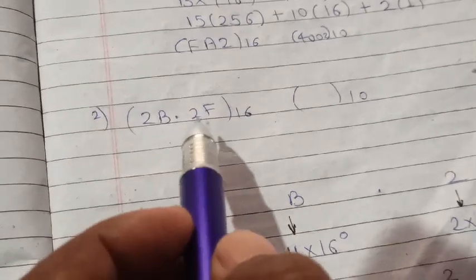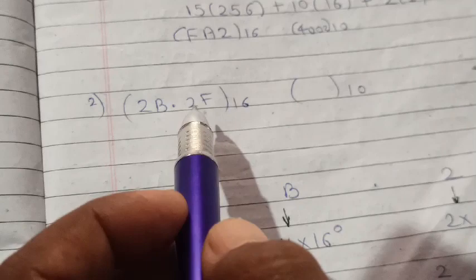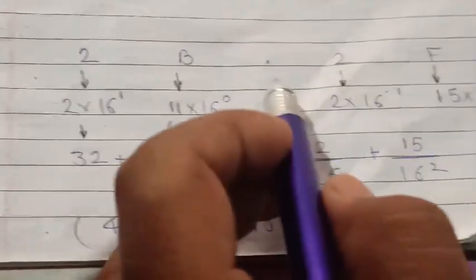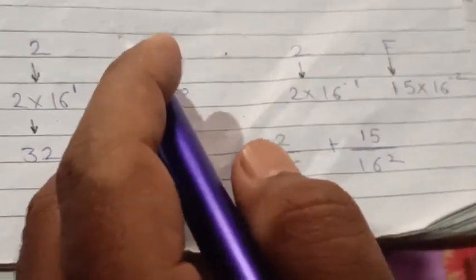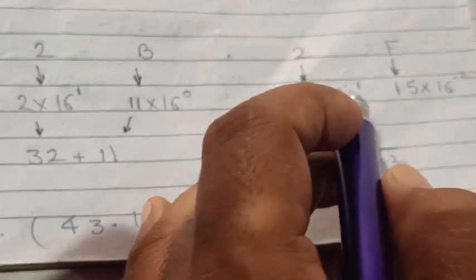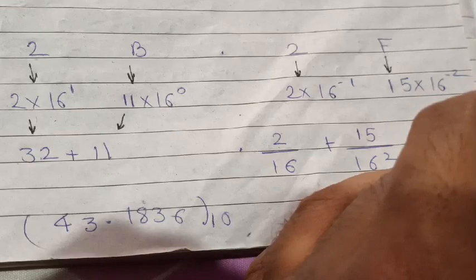Now we will discuss the second example, which is very simple. The number is 2B.2F. Here B represents 11 and F represents 15. The digits towards the right-hand side should be multiplied by 16 raised to minus 1, 16 raised to minus 2, and so on.